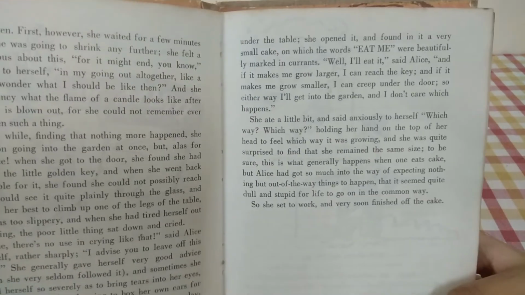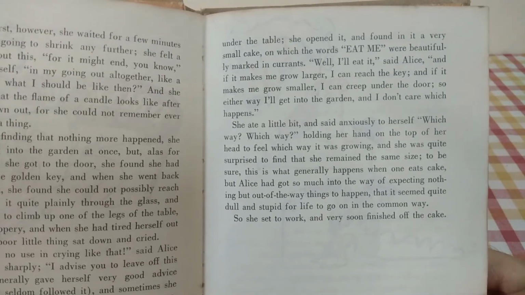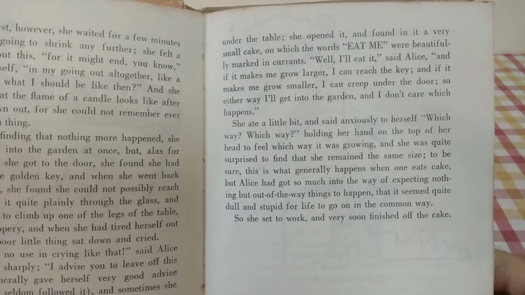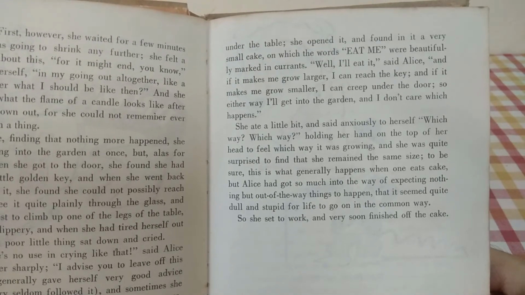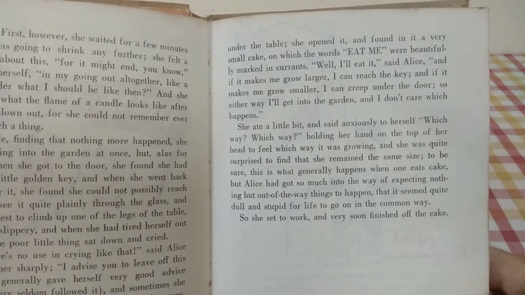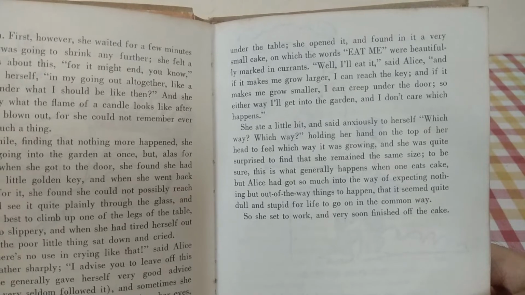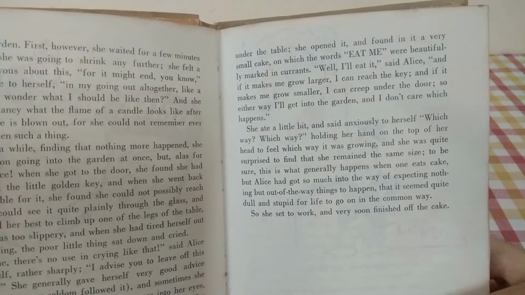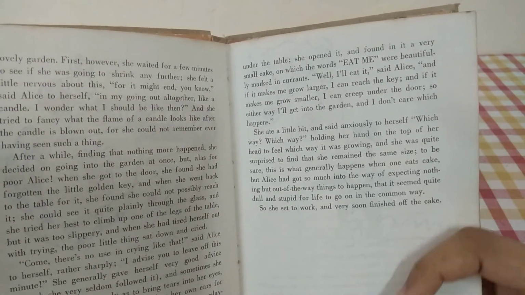She ate a little bit and said anxiously to herself, "Which way?" holding her hand on the top of her head to feel which way it was growing, and she was quite surprised to find that she remained the same size. To be sure, this is what generally happens when one eats cake. But Alice had got so much into the way of expecting nothing but out-of-the-way things to happen that it seemed quite dull and stupid for life to go on in the common way. So she set to work and very soon finished off the cake.